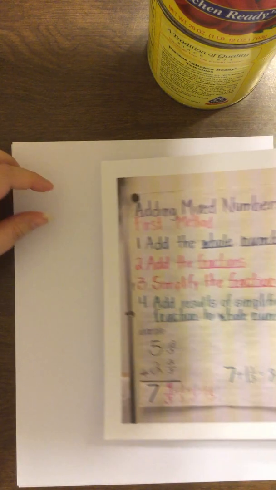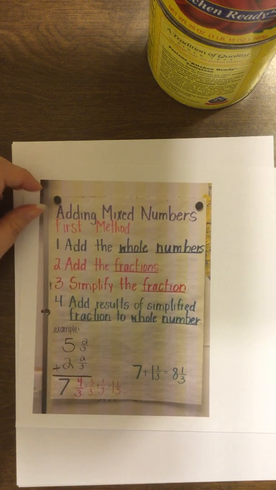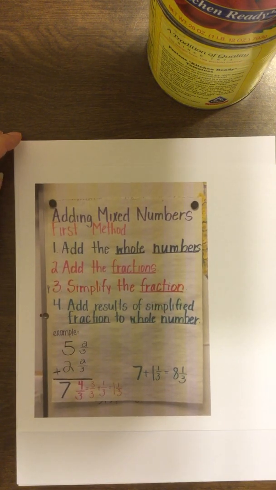The purpose of this video is to practice adding fractions and mixed numbers. And so what I'd like to do first is just share with you an anchor chart, okay? And this is something that is attached to the plan book, but I want to go over it with you.